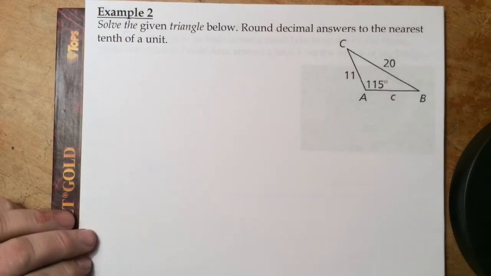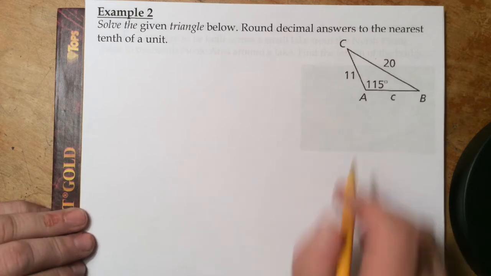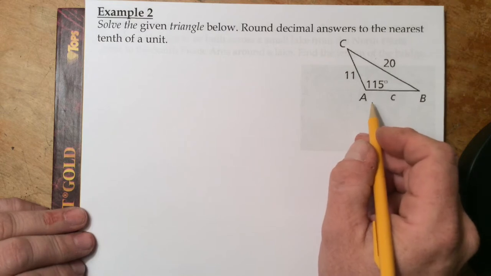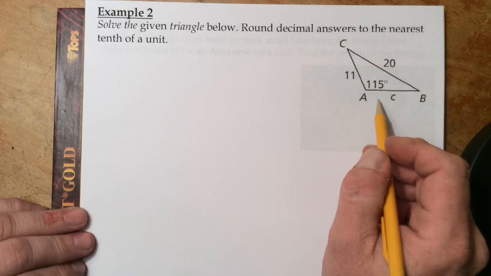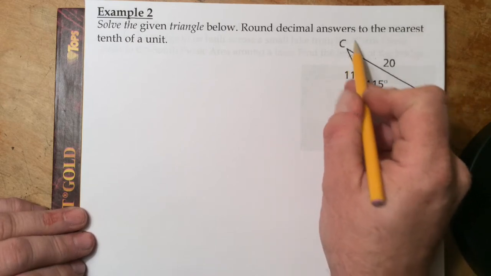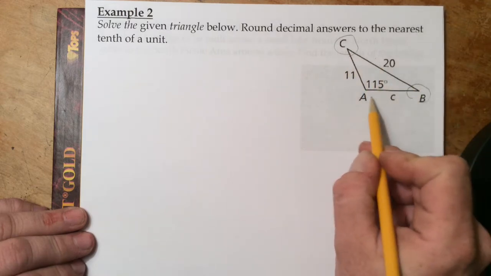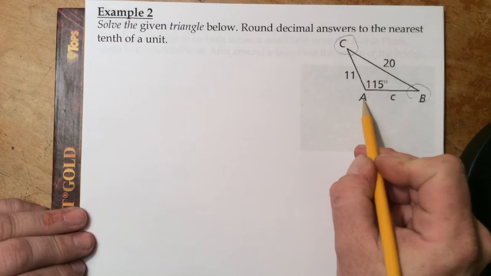Example 2. Solve the given triangle below. Round decimal answers to the nearest tenth of a unit. When solving a right triangle, or when solving any type of triangle like this one, remember the term solve the triangle implies that we find all missing measurements. Here we need to find the measure of angle C, the measure of angle B, and also side length c, or side length AB.